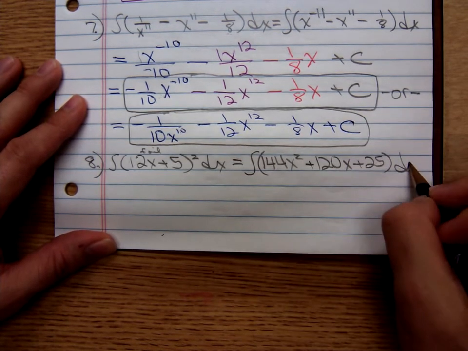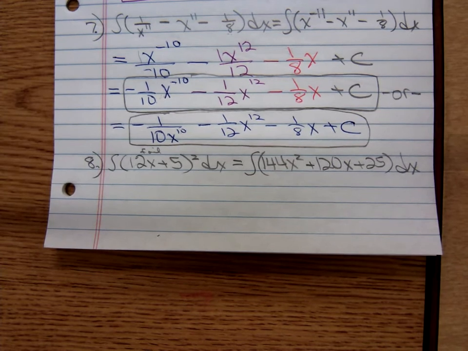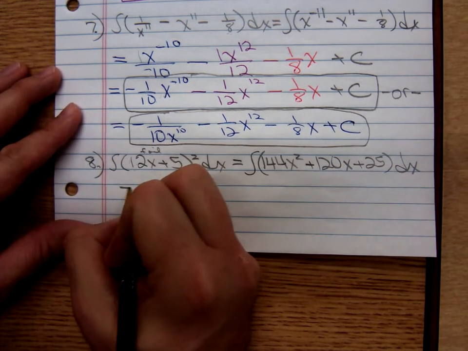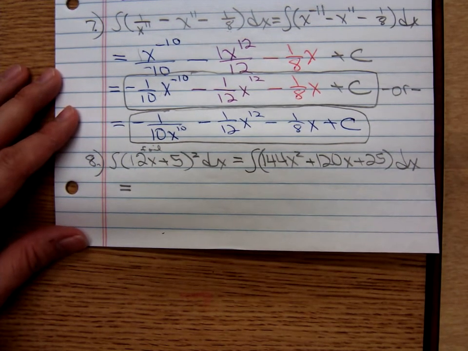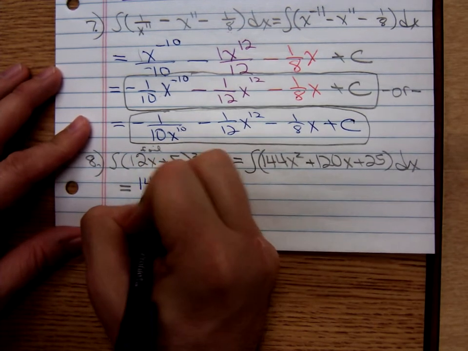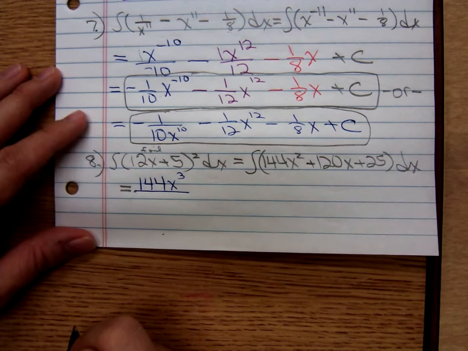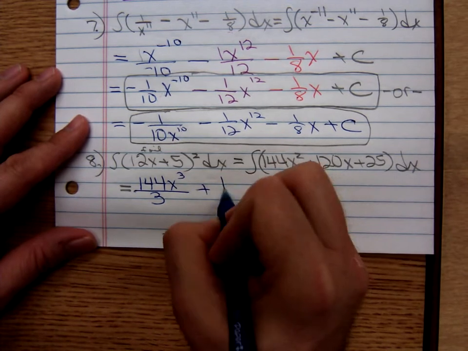Once you realize you can do that, the rest of this should fall out pretty quickly. You can say, okay, 144x squared, we're going to have to add 1, that becomes an x cubed, divide by 3, plus a 120.